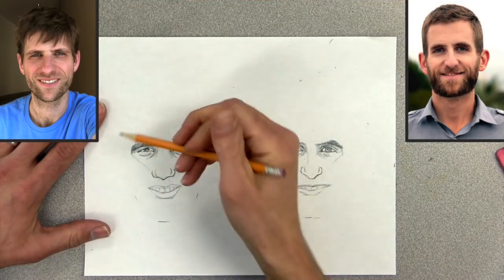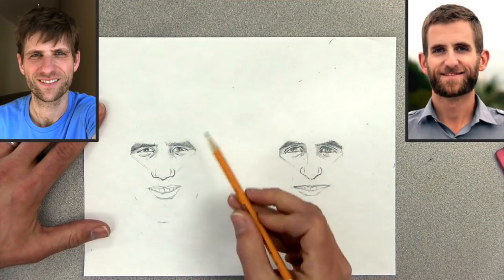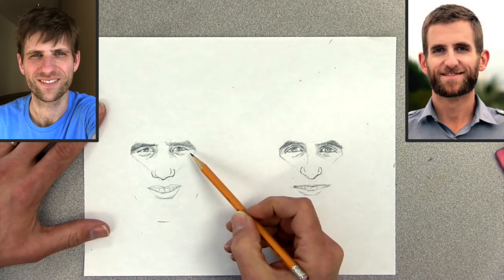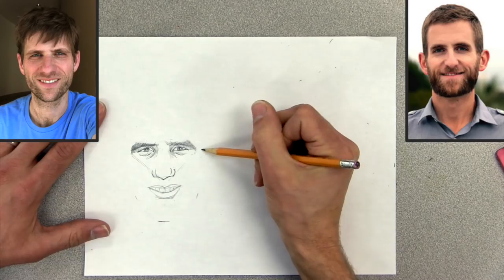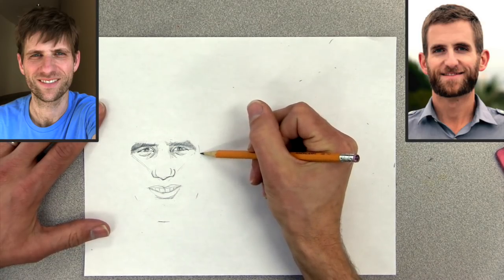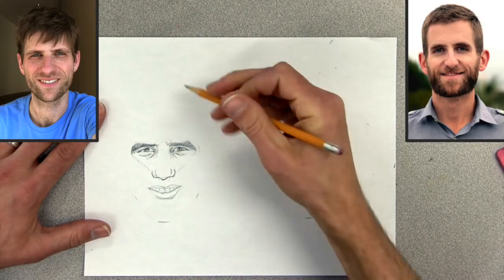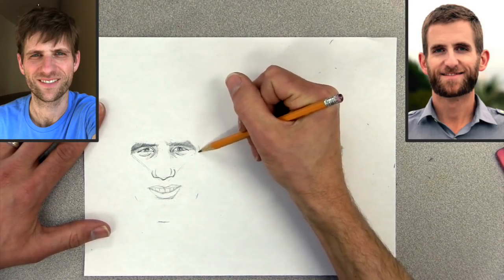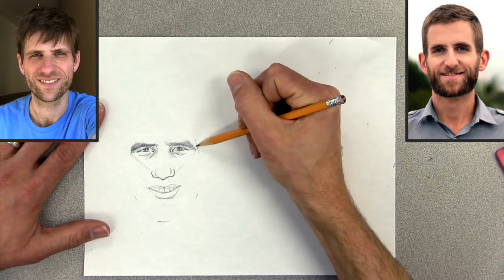Then I want to look at where my cheekbones are. So let's go to the edge of my skull and use my eye as a gauge for how far out to come. So it's less than an eye's distance. On some people it's more than an eye's distance. So that's a good comparison to make. I mean, it's almost right at the edge of my eyebrow.